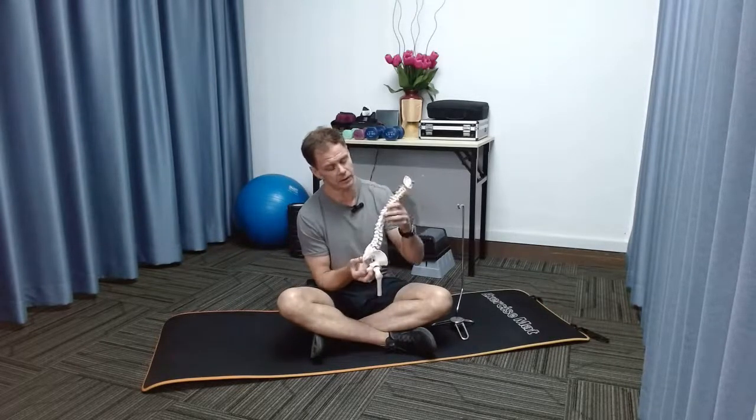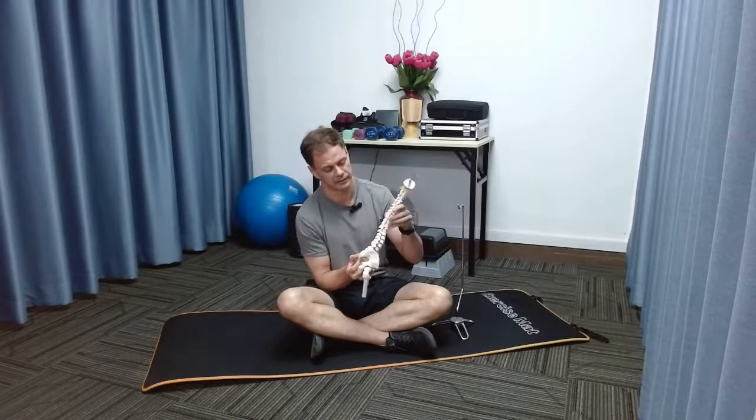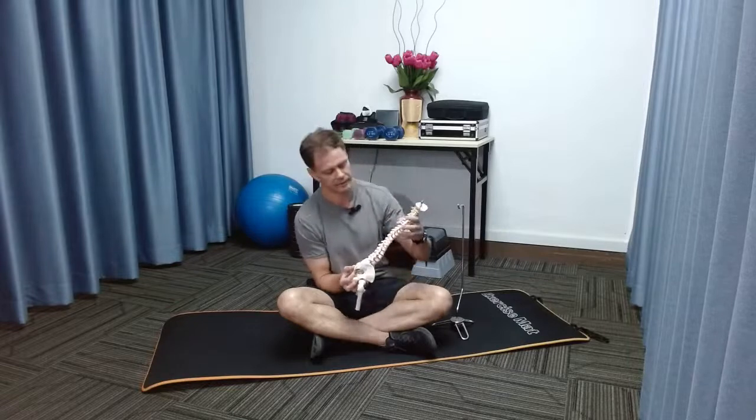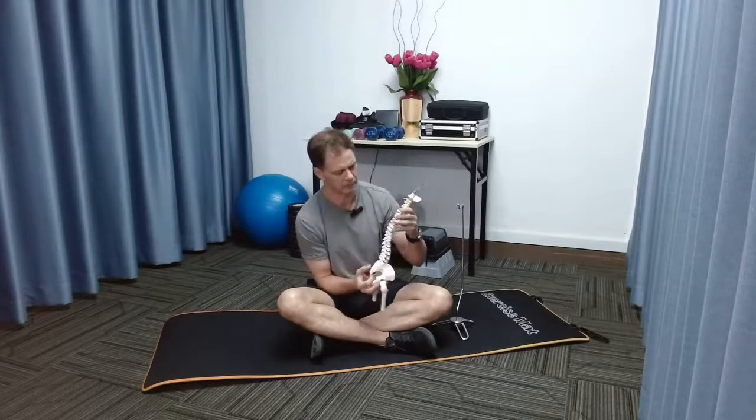As you know, they've all got intervertebral discs that allow for shock absorption. And then obviously there's nerves running out alongside of them as well.